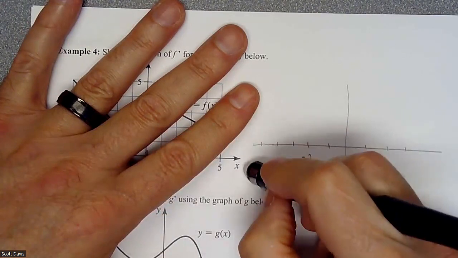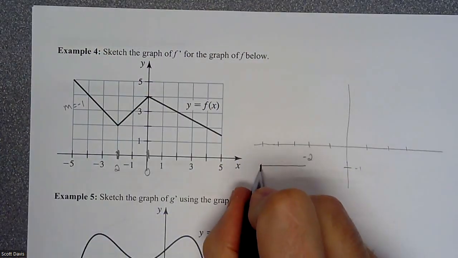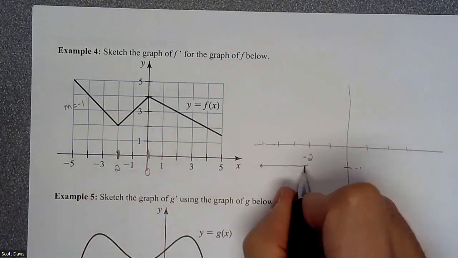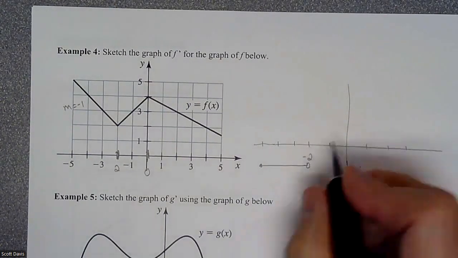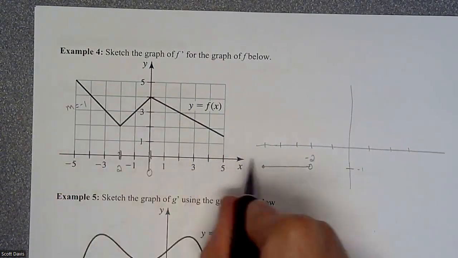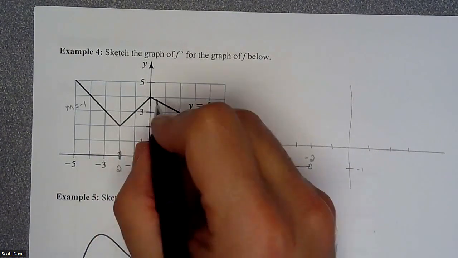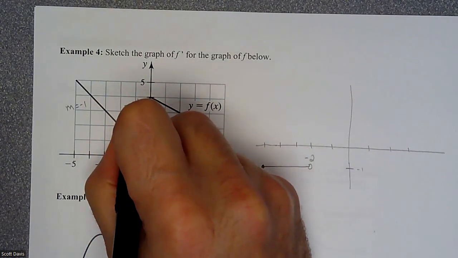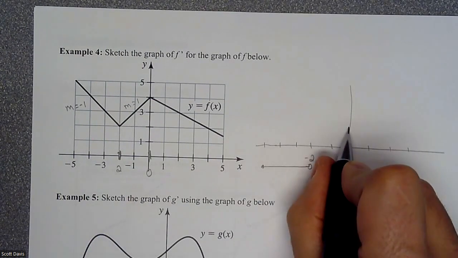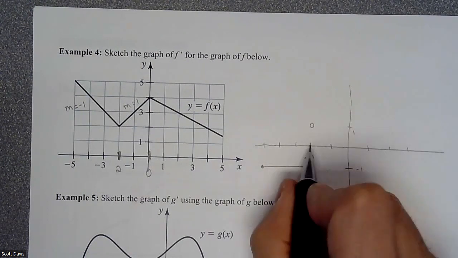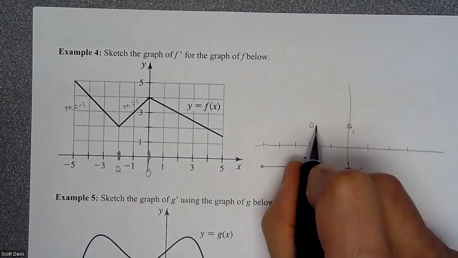So from -5 to -2, we have this constant slope of -1. So it's a -1 slope until we get to -2. At -2, our slope transitions to a +1.